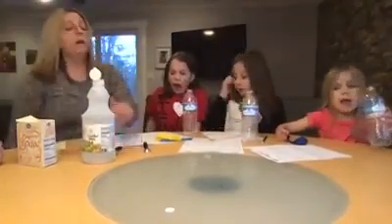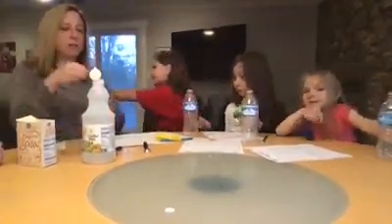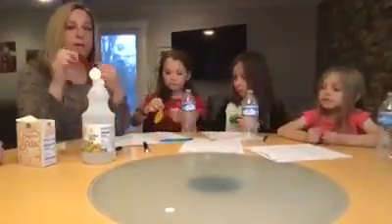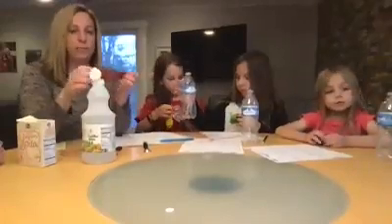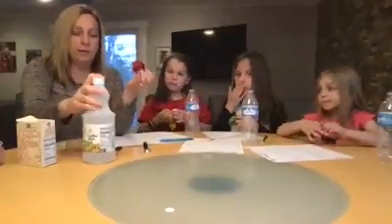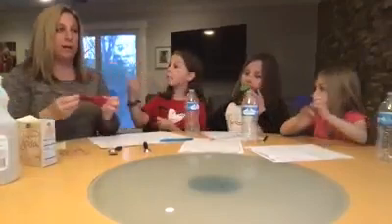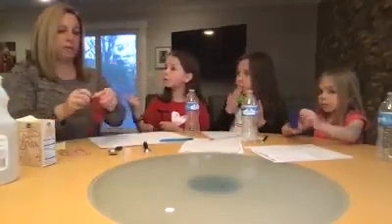So the next thing we want to do is put a teaspoon of baking soda into the balloon. Now this is the tricky part. If you have a funnel, you might want to use a funnel. Of course, we looked and couldn't find it.